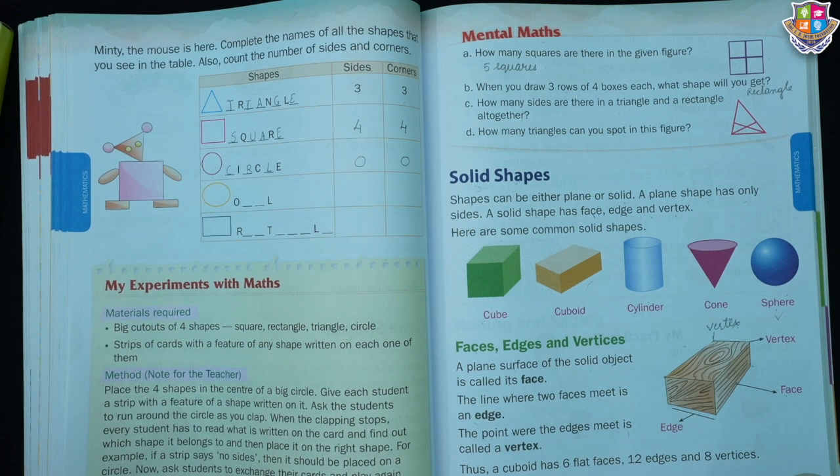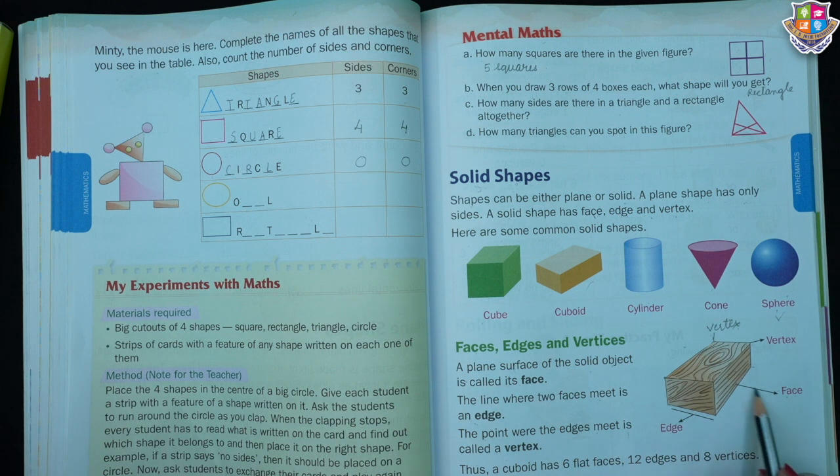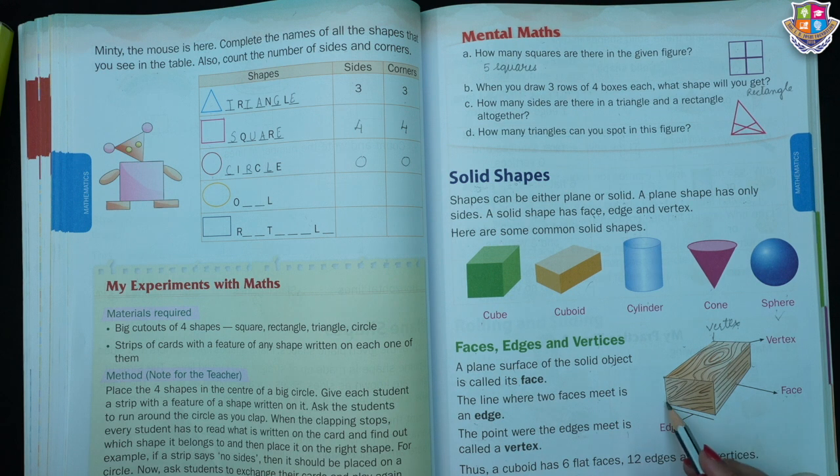Vertex is none other than a corner. We can call them corners also, but we have to say vertex. This is the face, the plane surface, which is called a face. The line where two faces meet, from here also and here also, is called an edge. And the point where the edges meet is called a vertex.